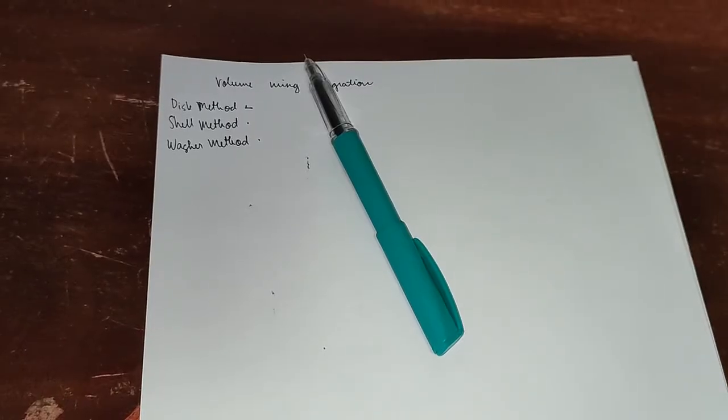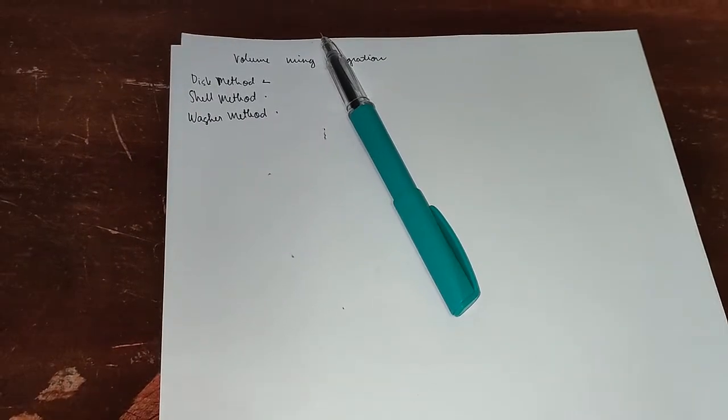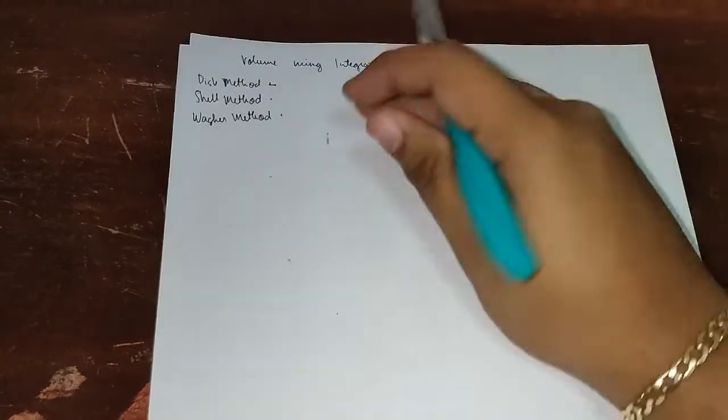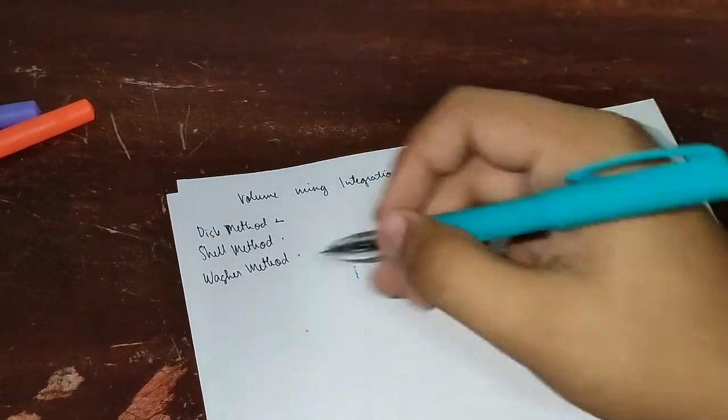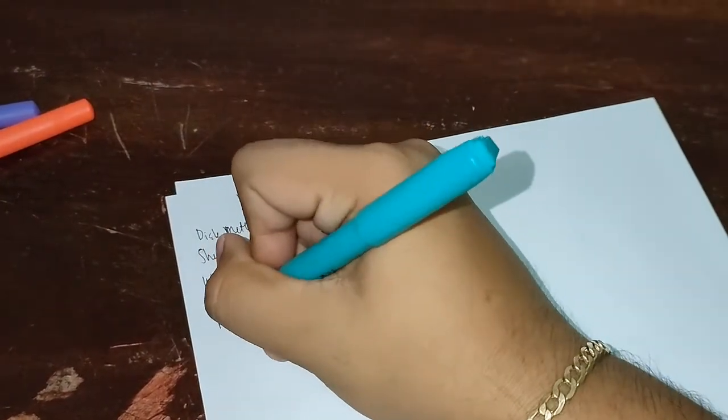So what is the disk method? The disk method is the process of finding the volume of an object by dividing the object into many small cylinders or disks, and then adding the volumes of the small disks together. So here is an example of the disk method.